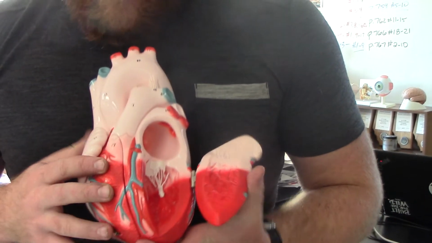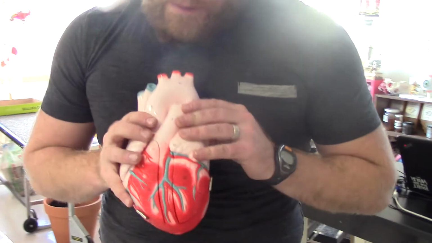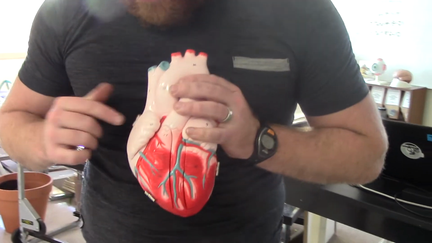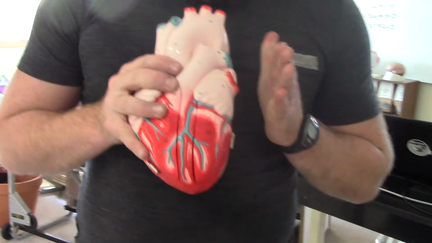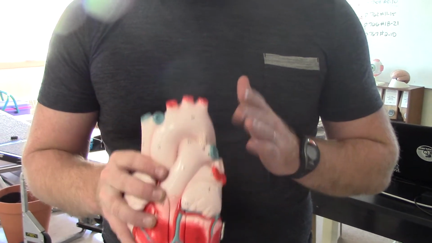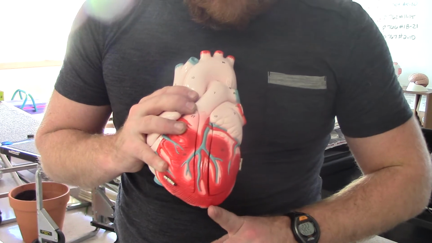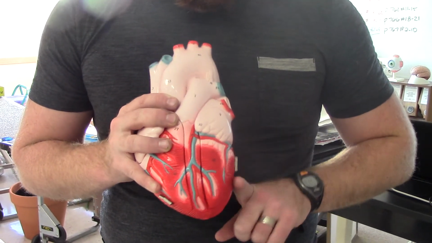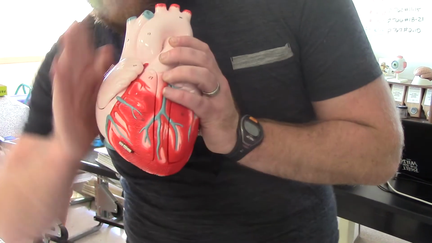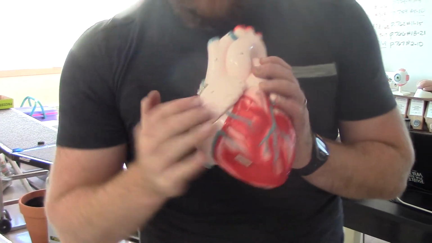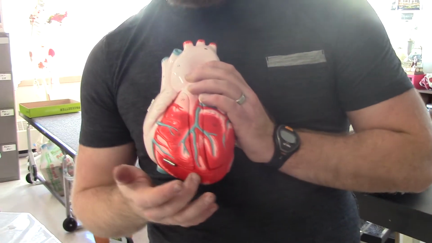Okay? Now, one thing that you should notice is the heart itself is curved on this side, and it's flat on this side. So that's how you tell the difference between the left side and the right side. So the left side will generally dip down a little bit further, and it's straighter on the edge. The right side is curved a bit more, and it doesn't go as deep, all right?